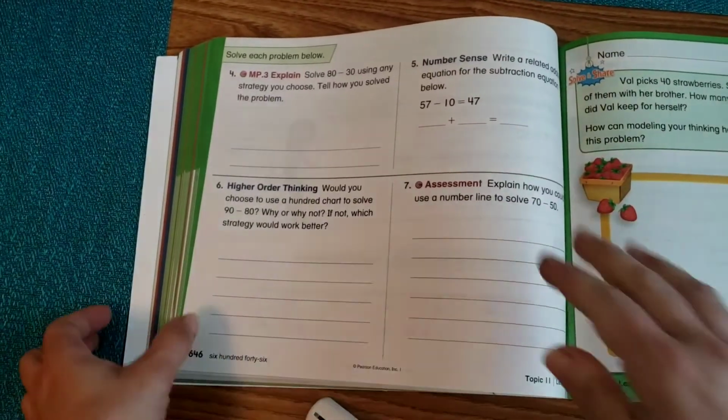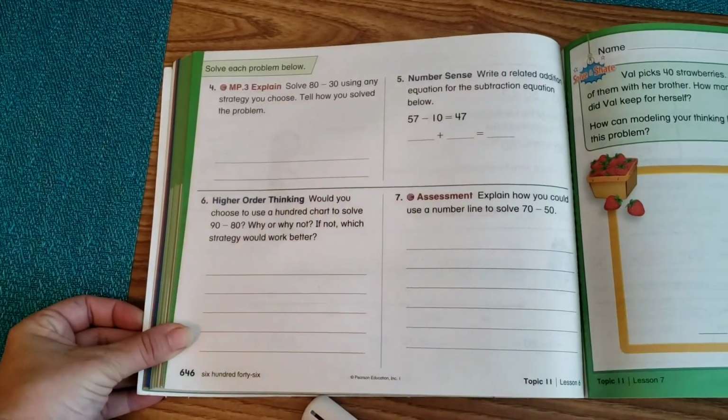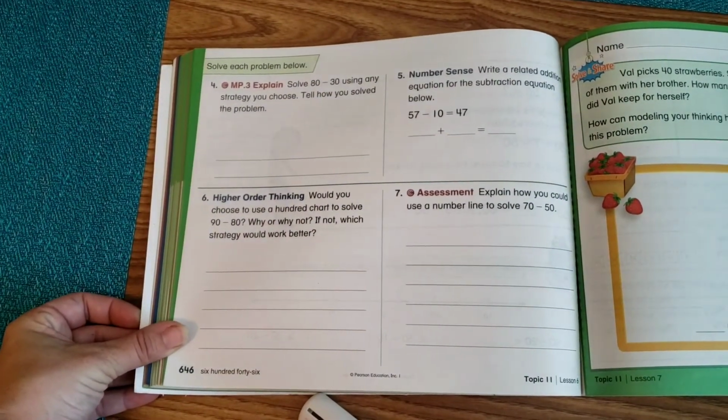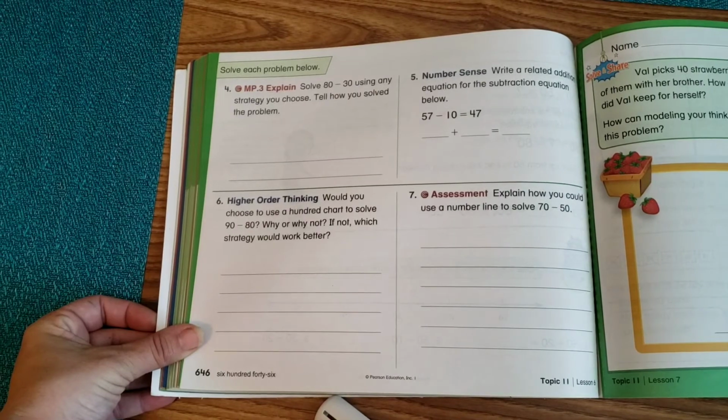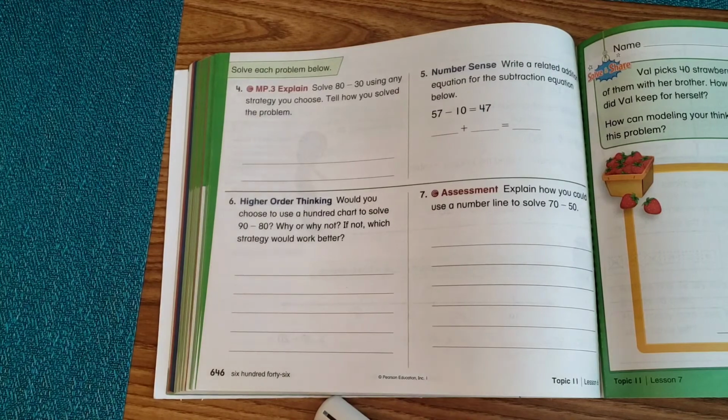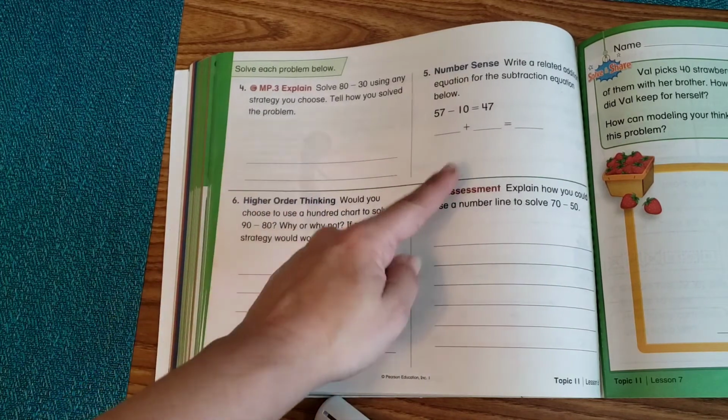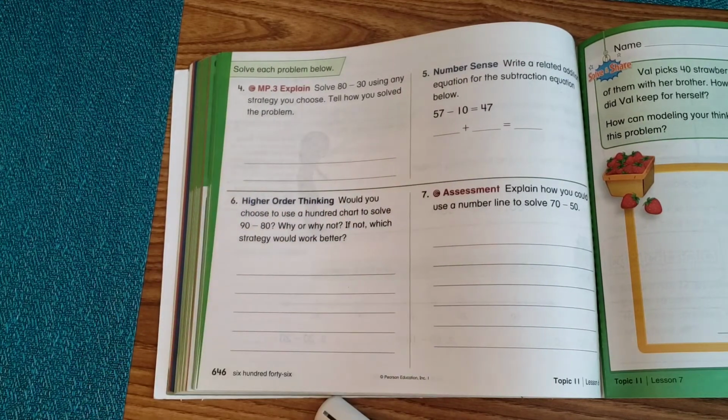And then on the back are your word problems. Solve 80 minus 30 using any strategy you choose. So you can draw a picture. You can use a hundreds chart. You can do it in your head. You can line it up, whatever you want to do. And then just tell me which one you used. I used an open number line. I used a hundreds chart. I used mental math, which means I did it in my head.